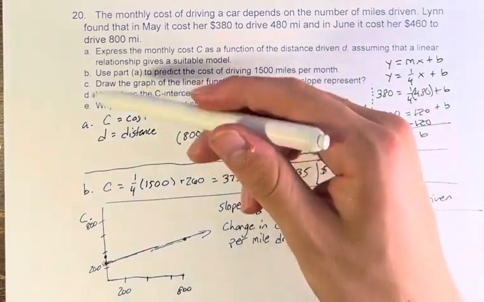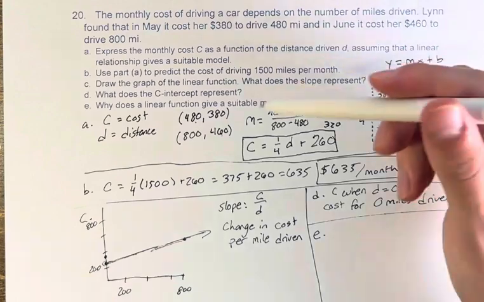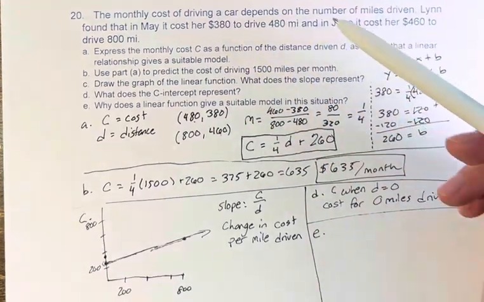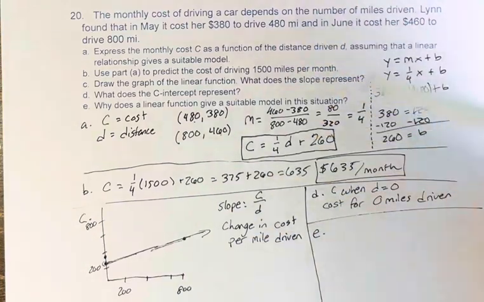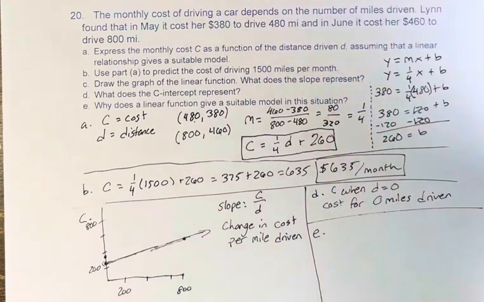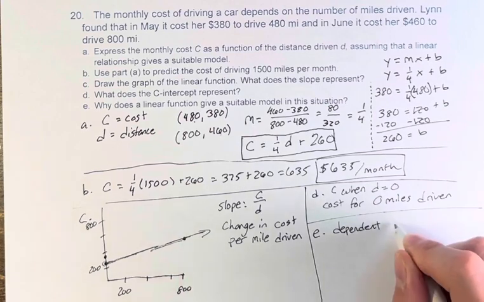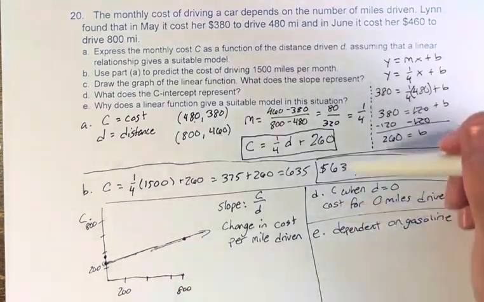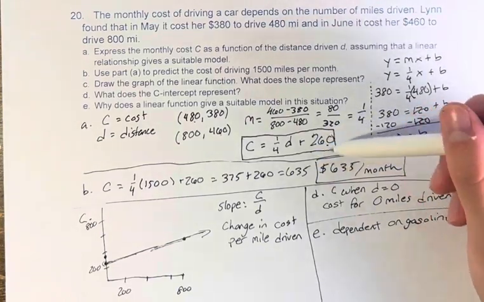And E, why does a linear function give a suitable model in this situation? Because the increase in cost per mile is dependent on gas, right? That is the primary cost for driving more miles. So this is dependent on gasoline. What happens is that you start out with $260. This is car payments, car insurance, whatever.